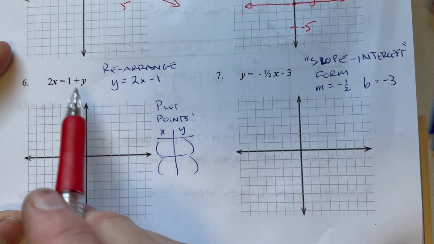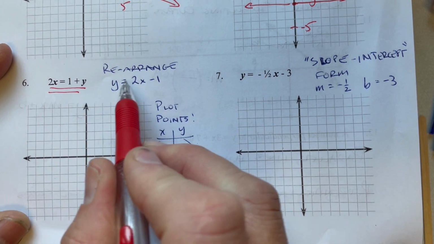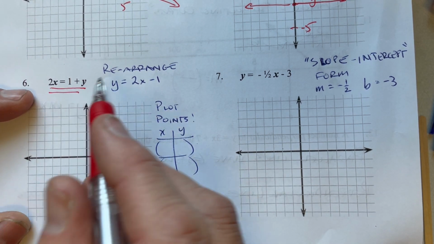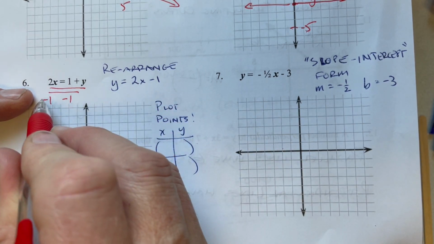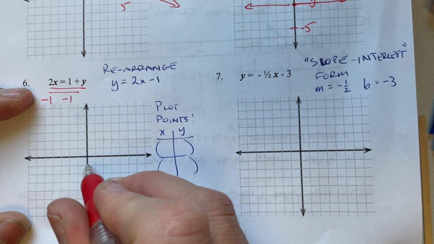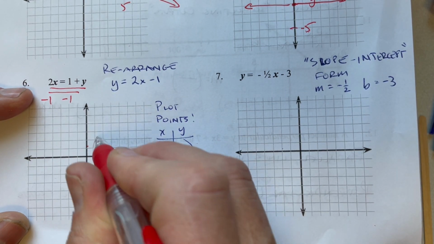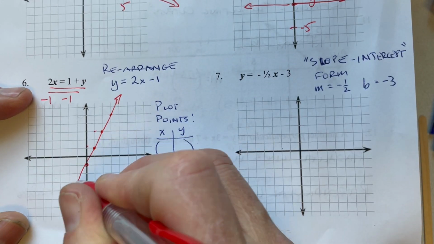Okay, here I can choose to do this in any one of 2 ways. I could rearrange it into slope-intercept form by simply subtracting 1 from both sides, and there it is. It'd be 2x minus 1. So I could see the slope is 2, starting at -1, up 2 over 1, up 2 over 1, and so on. There's my line like that.